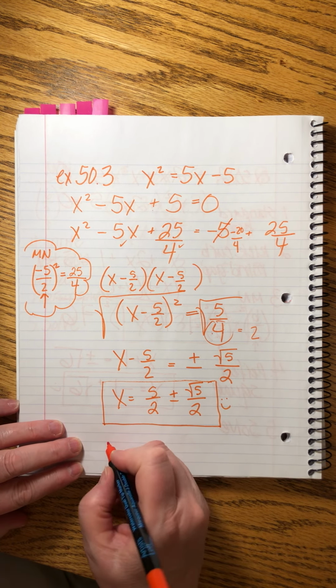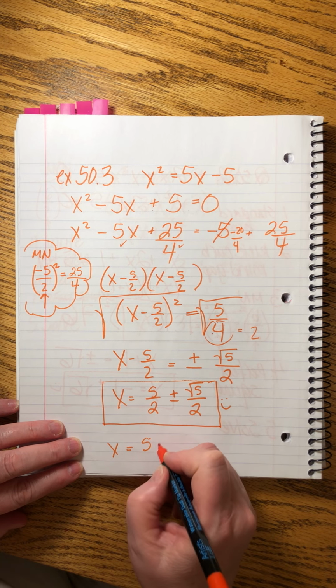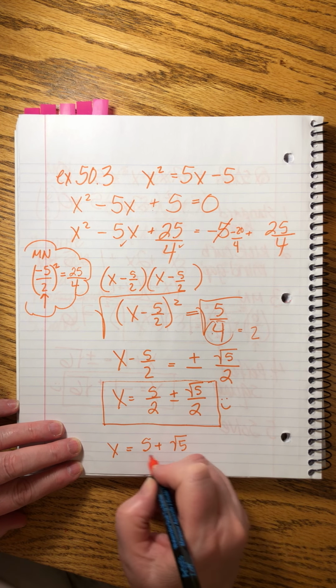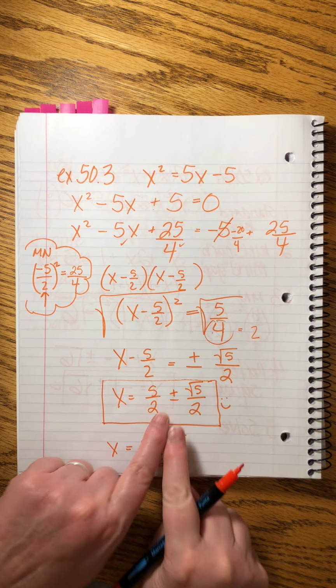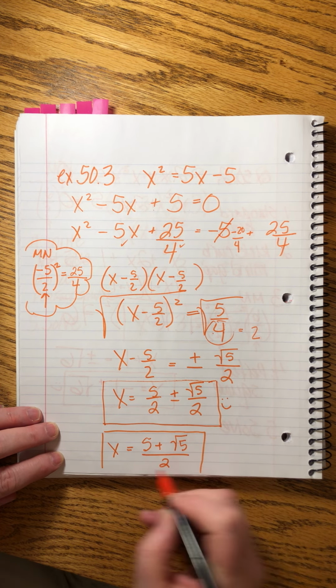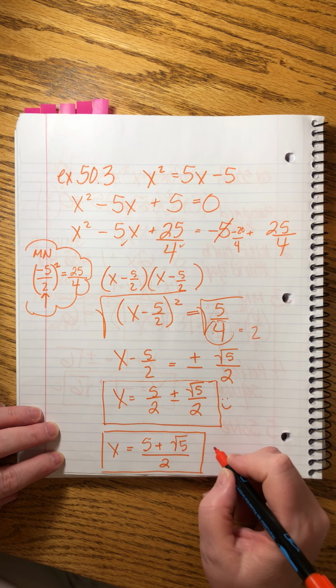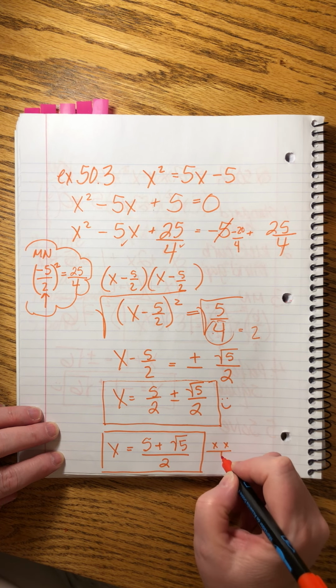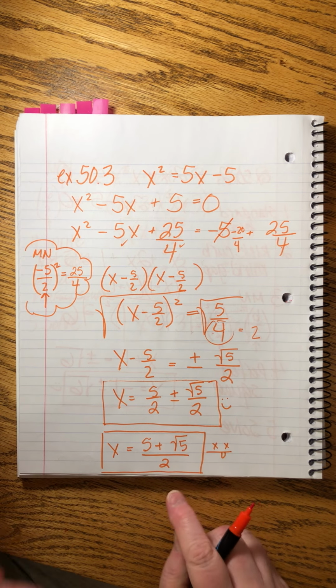That's the right answer. Don't do this. X equals 5 plus the square root of 5 all over 2. See how I shoved the fractions together? No. I wouldn't take off points if you gave me this on a test, but for reasons I'll explain later, it's very not preferable.